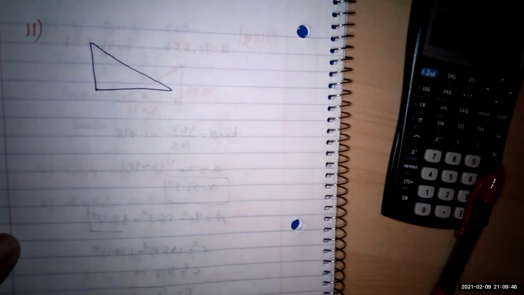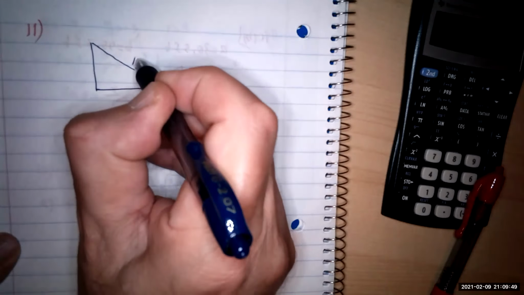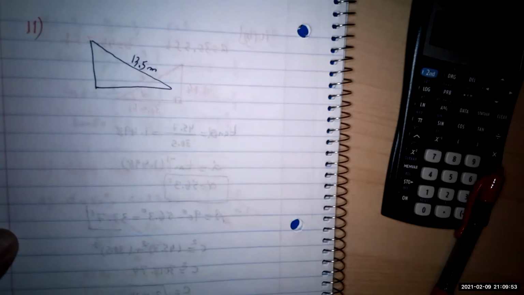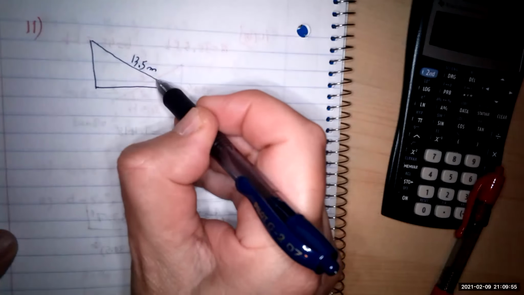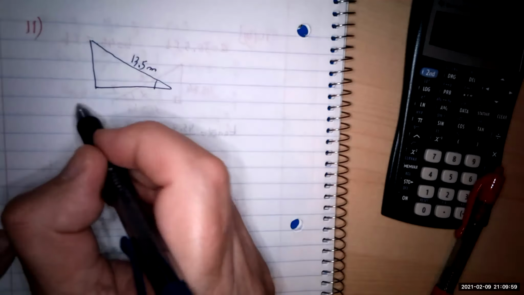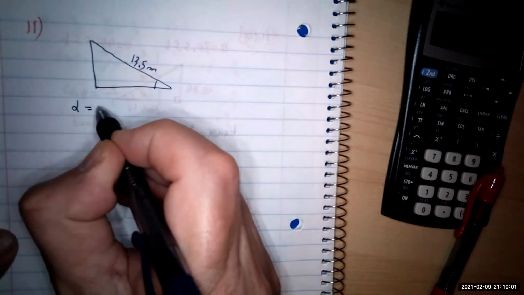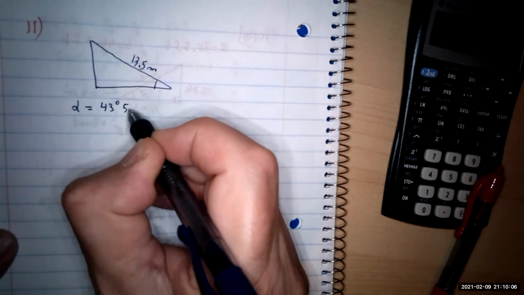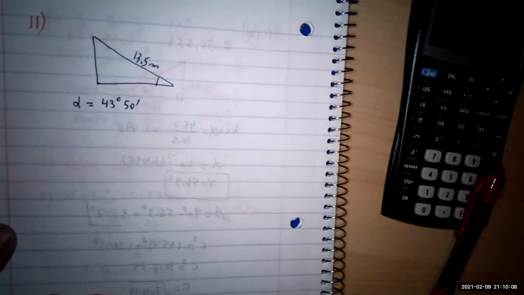The length of this ladder is 13.5 meters. The elevation angle is this one. This angle, the alpha, is equal to 43 degrees and 50 minutes.